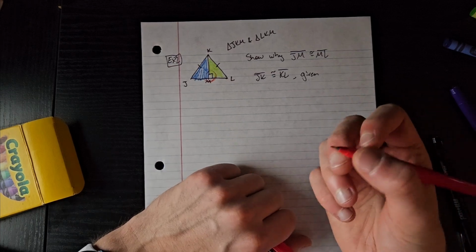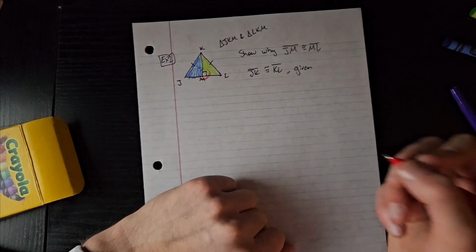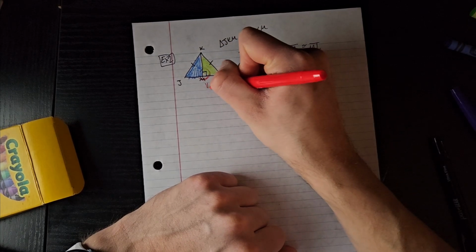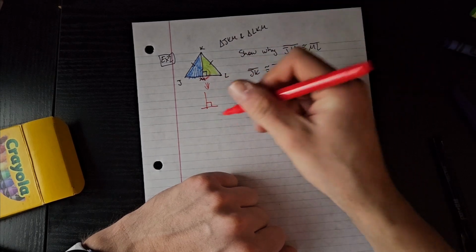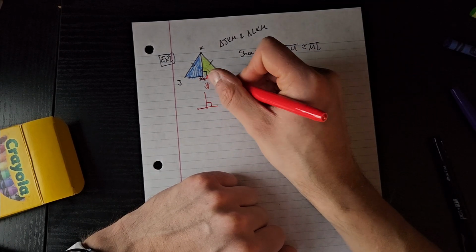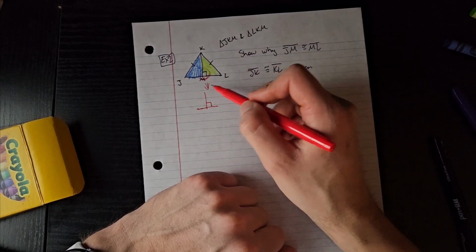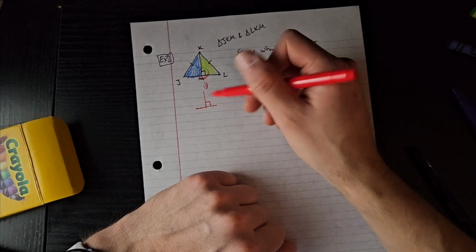The bad part about writing in crayon is that it makes it harder to write on the actual figure. Because we have the right angle right here, I guess we'll pop it out. If we want to see what angle JMK is, we need to find its linear pair, its other angle value.